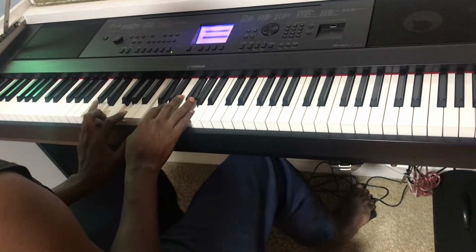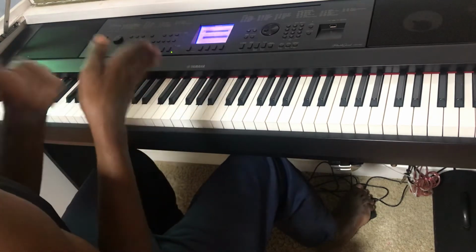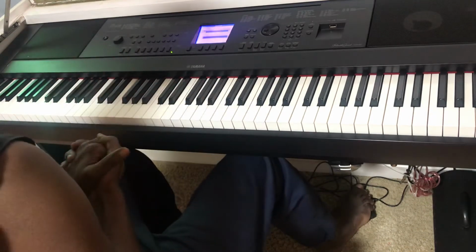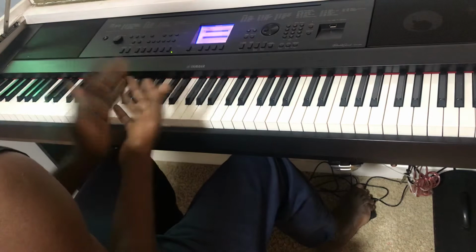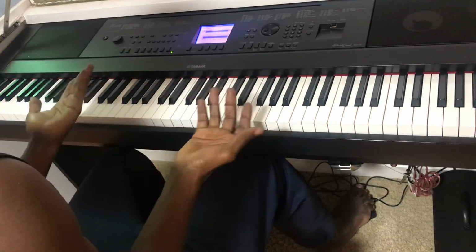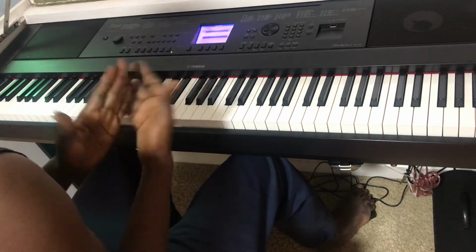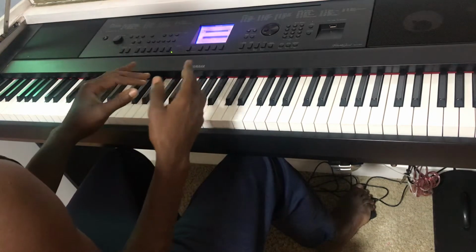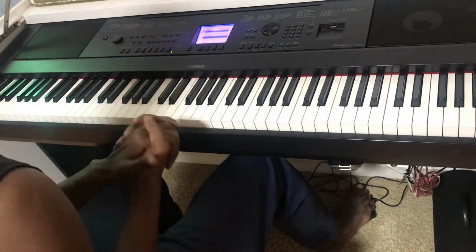So today I'm just going to show us a beginner progression in the key of C that you can use in your worship songs. It's a common progression. It's a 6-4-1-5 progression. So there are several ways you can make it sound cooler.